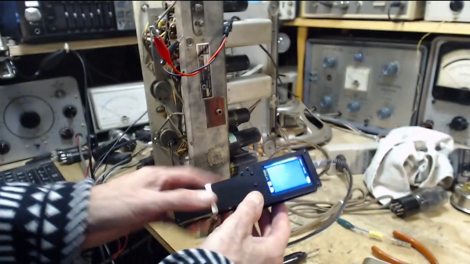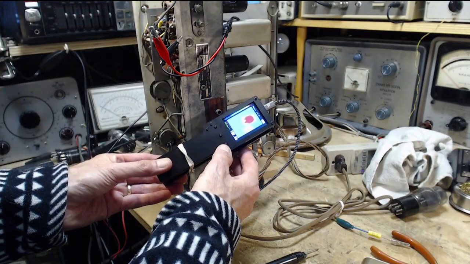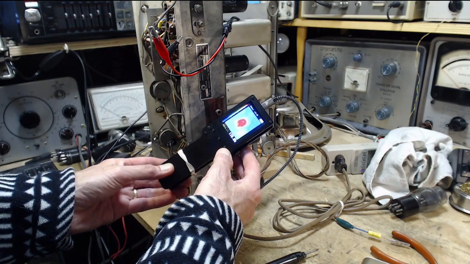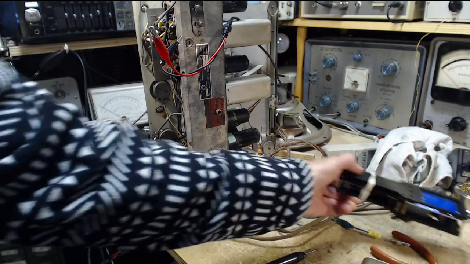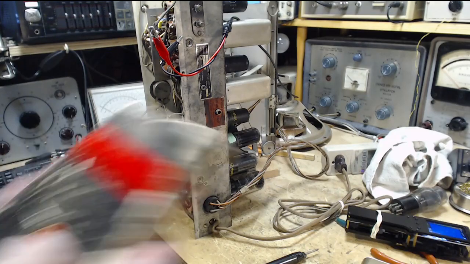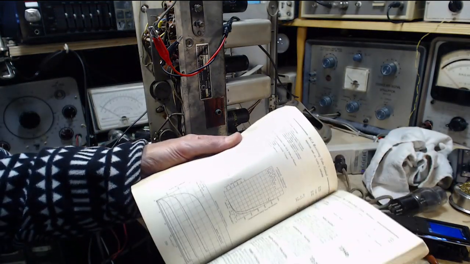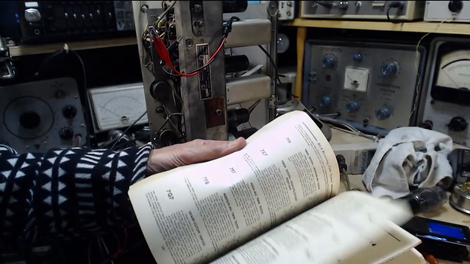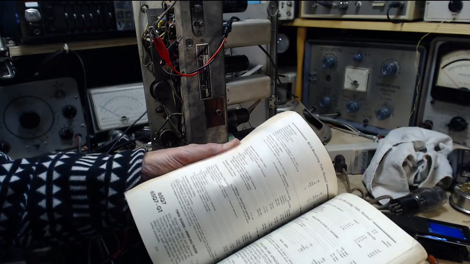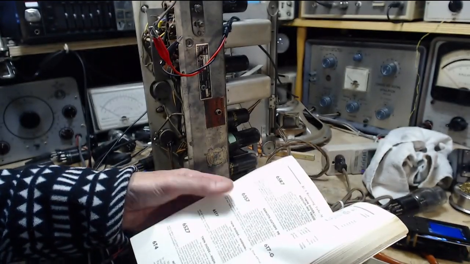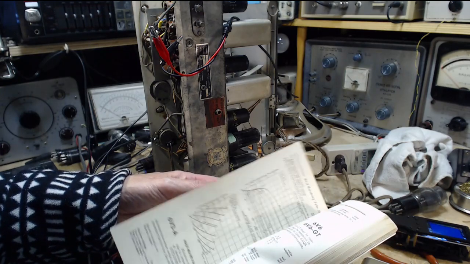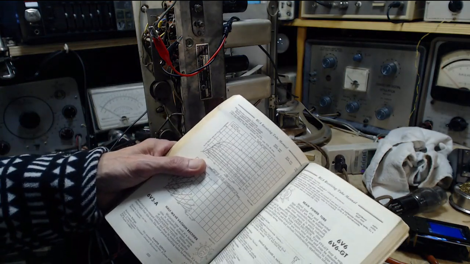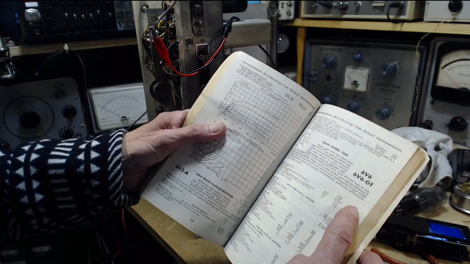The tube manual actually gives glass temperatures. So this one, you know, 175. Let's just see if it's given in here. 6V6. It could be because it's a heavy, hot tube. Do they quote a tube glass temperature for the 6V6? It would be in degrees here.